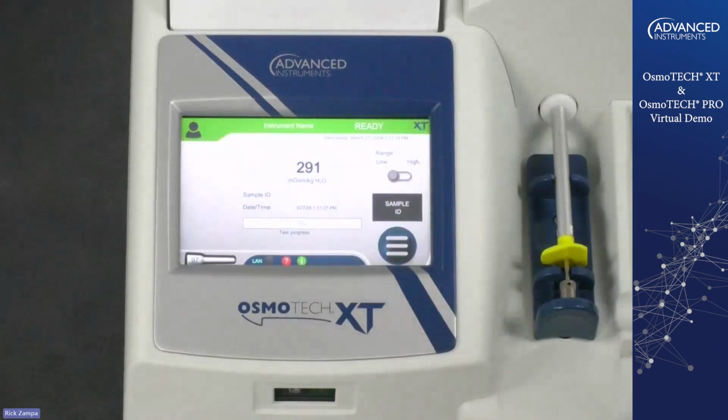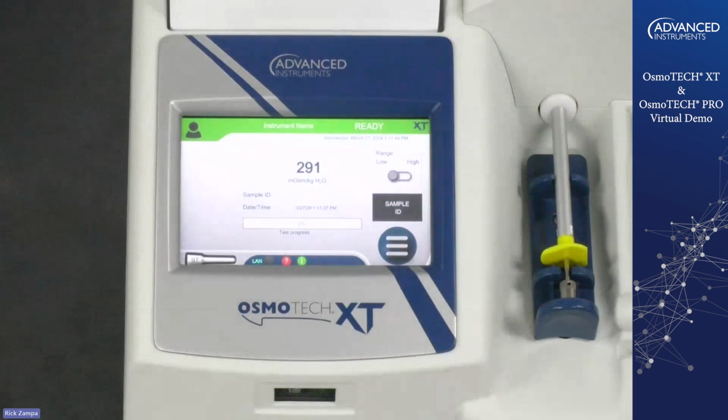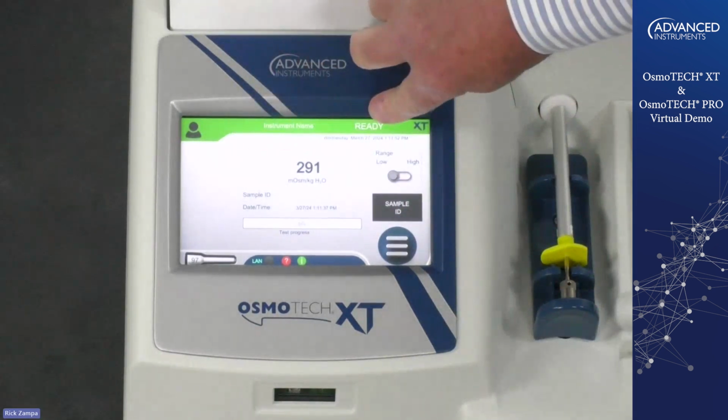So we got a 291. I was trying to get 290, perfectly within range. We're looking for plus or minus 2 on that instrument. So we're well within our range there on this test result. Now you'll see here, you see it flashing red.